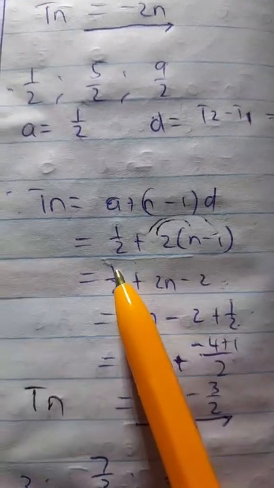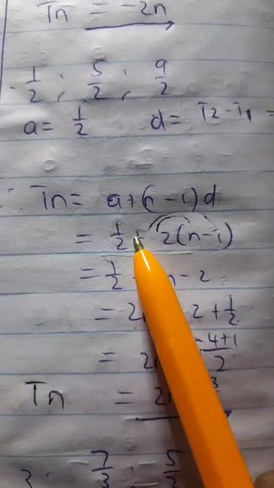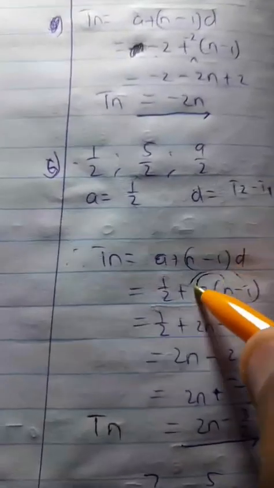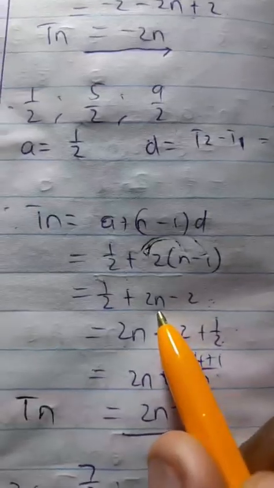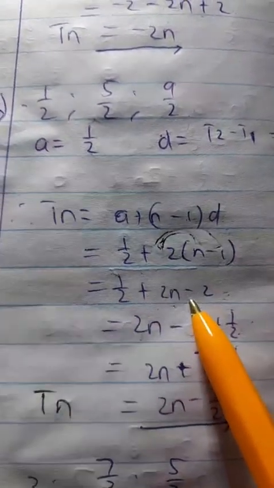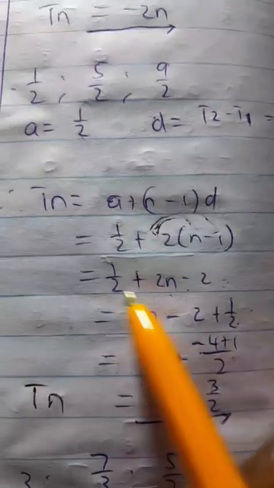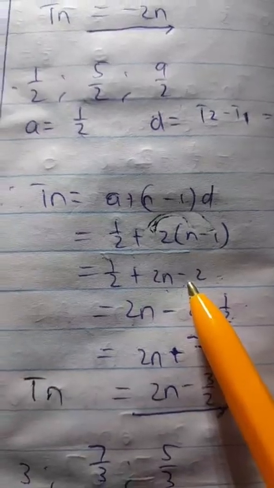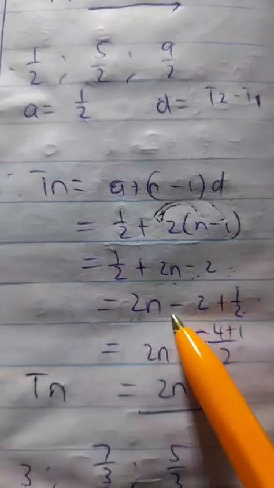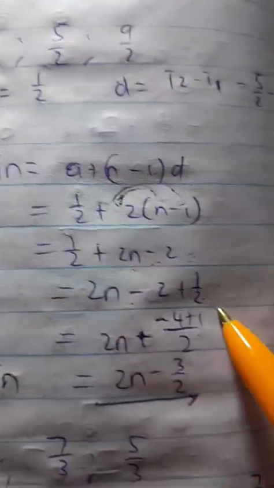So a is half, that is our first term, plus d, which is 2. We distribute the 2 to n, we get 2n. We distribute the 2 to negative 1, we get negative 2. Then we add and subtract the like terms, so we have 2n minus 2 plus this half.